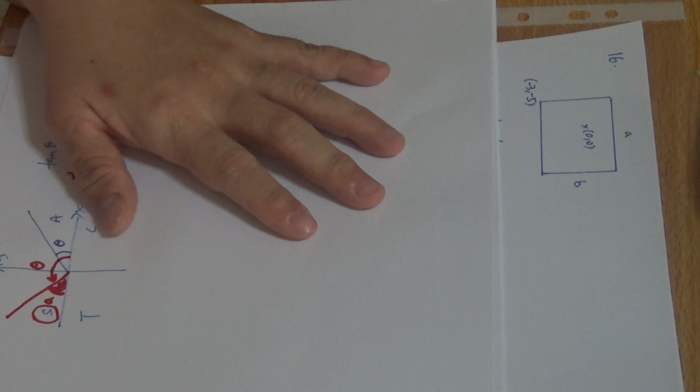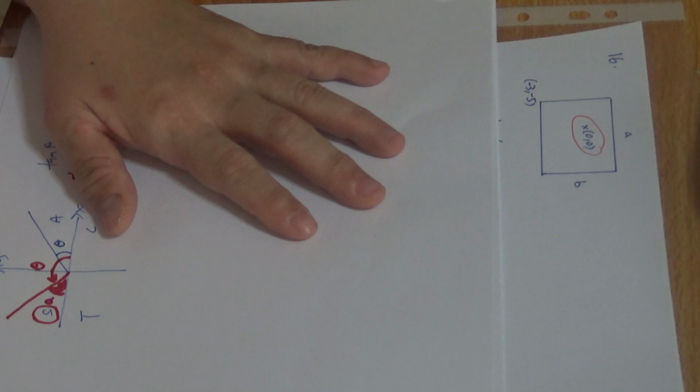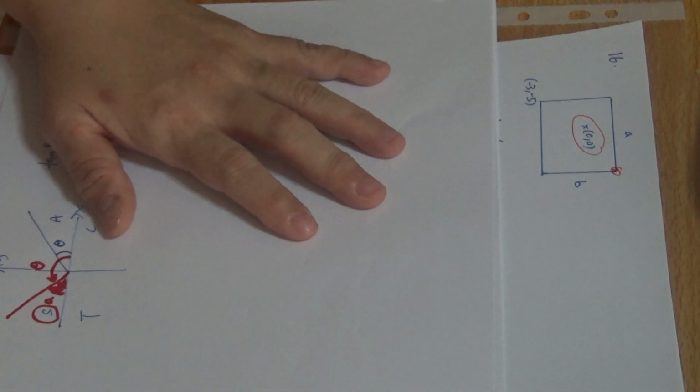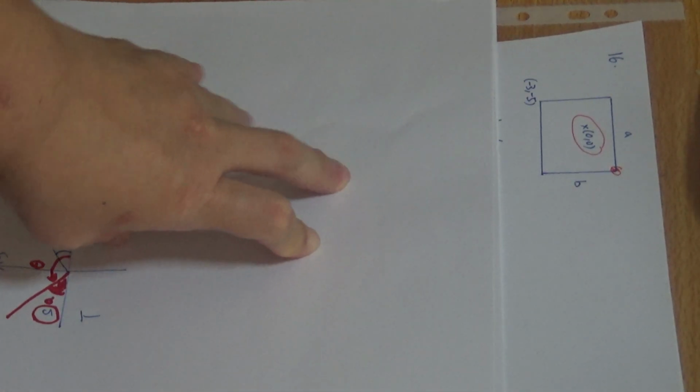Given that the origin lies inside the rectangle, find the coordinates of the vertex that is diagonally opposite to (-3, -5). That means we are supposed to find the coordinates of this point here, the diagonally opposite vertex.